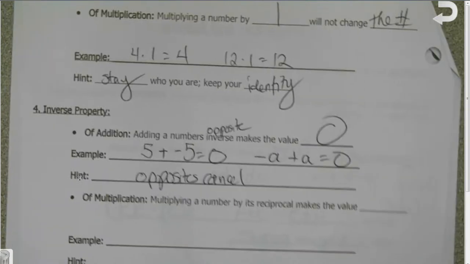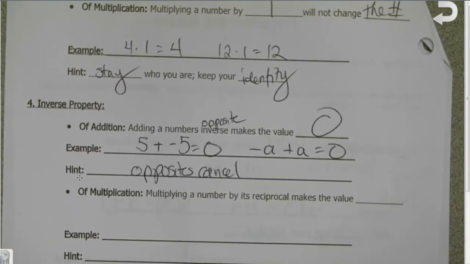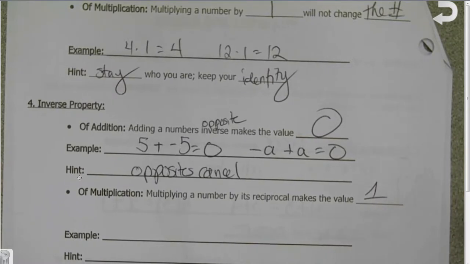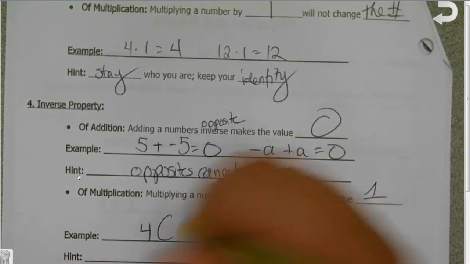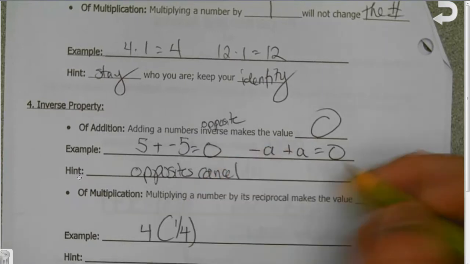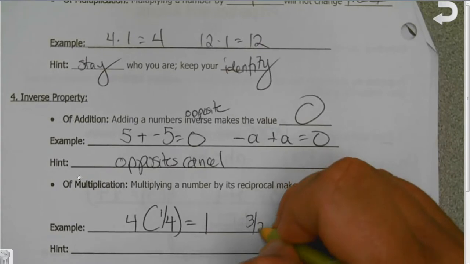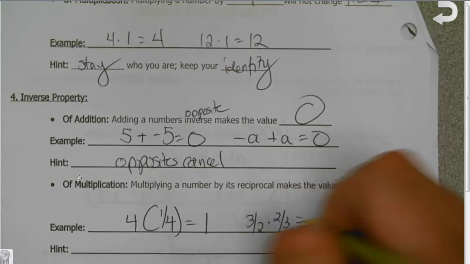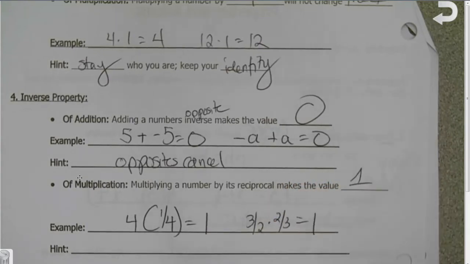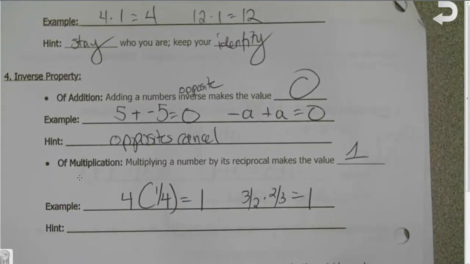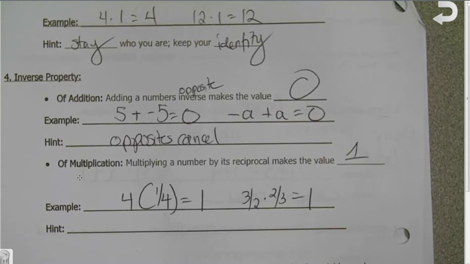In multiplication, multiplying a number by its flip makes the value 1. So if I have 4 and I multiply it by 1/4, that is equal to 1. If I have 3 halves and I multiply it by 2/3, that's equal to 1. And I don't have a really good hint for that one. Just know if you multiply by the flip, it equals 1.